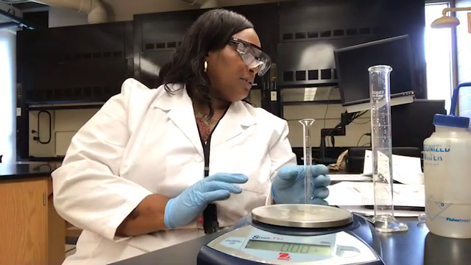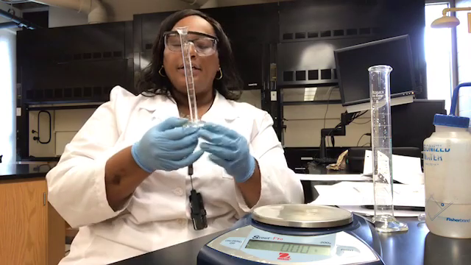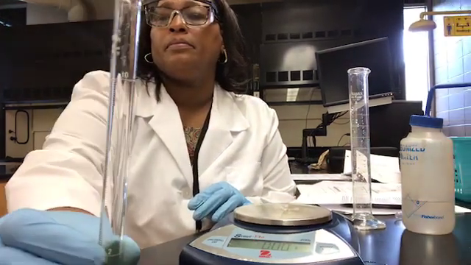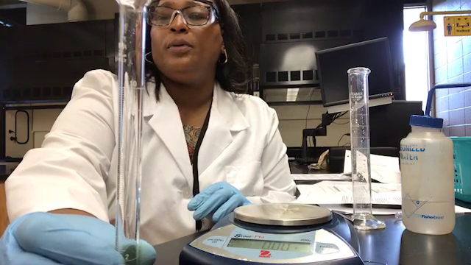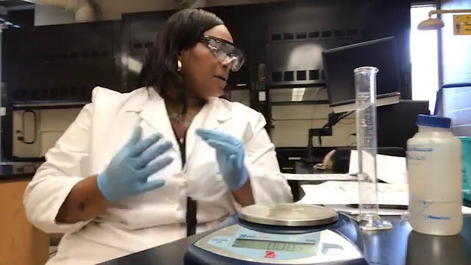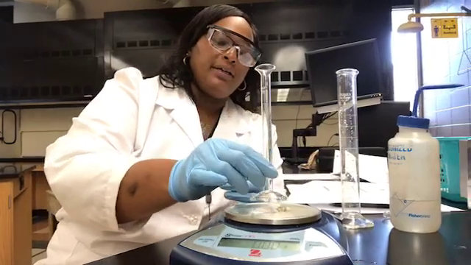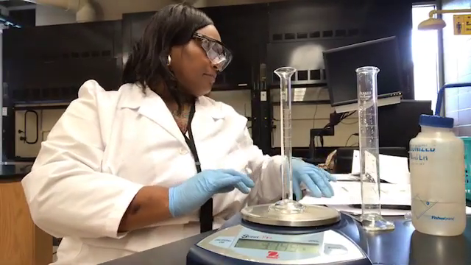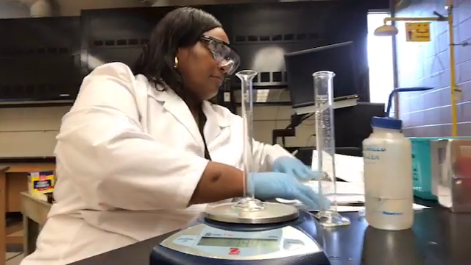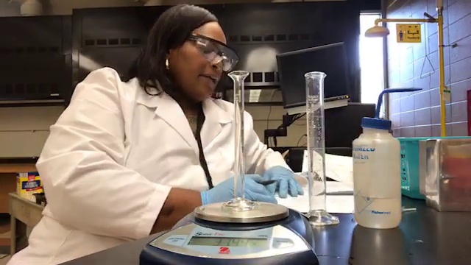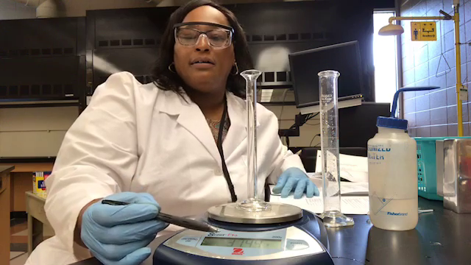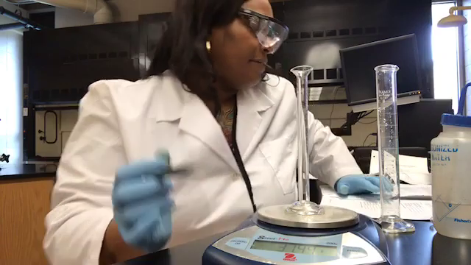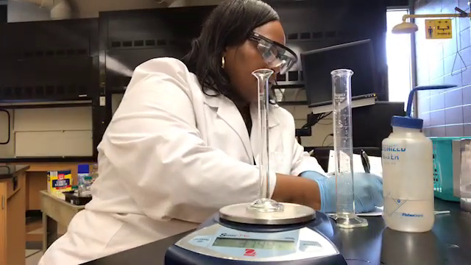And so now we're going to take our clean, dry 10 milliliter graduated cylinder, and we're going to determine its mass by placing it on our balance. And so we see the display here for the mass of our graduated cylinder in grams, 37.44 grams.